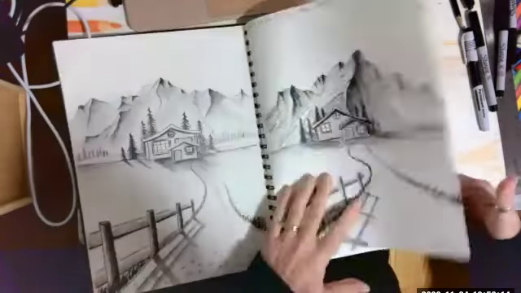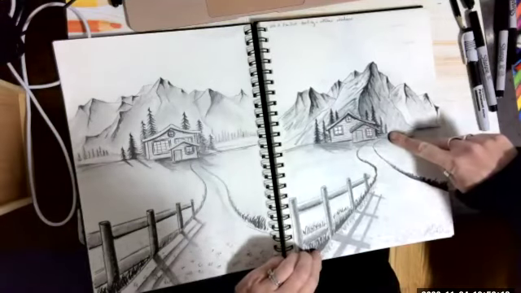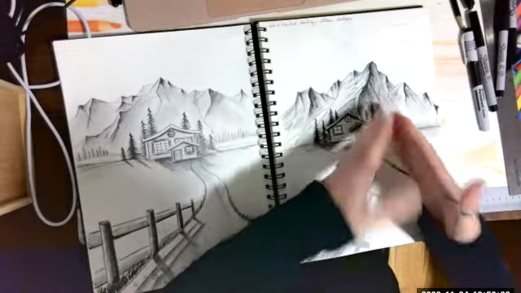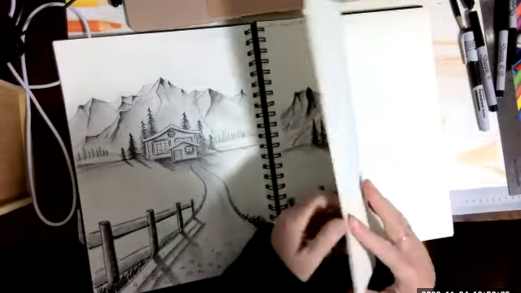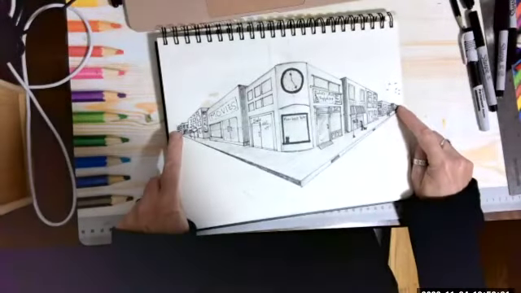So just a reminder, last week, again, this was 1 point perspective because it had one vanishing point. Everything kind of went to one place. It is 1 point perspective. This week, we're going to be doing 2 point perspective.